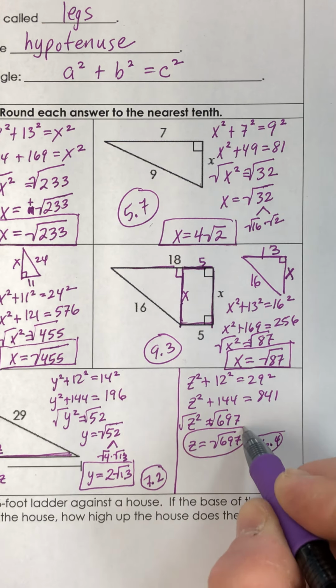So now adding those two together would be x. So x is going to equal 26.4 plus the 7.2, which is going to be, what, 33.6? And that's what we're actually looking for.